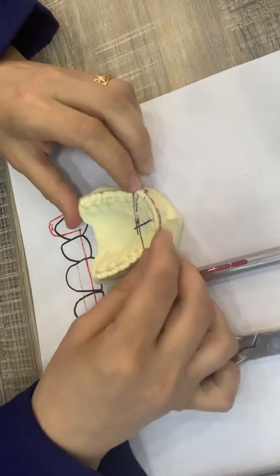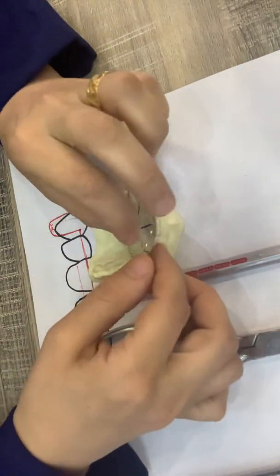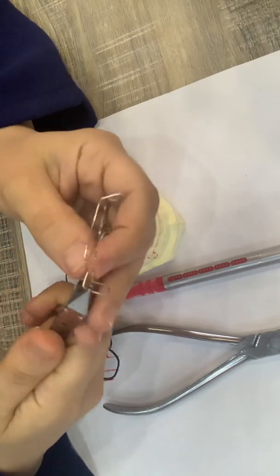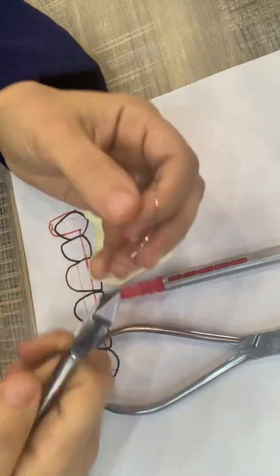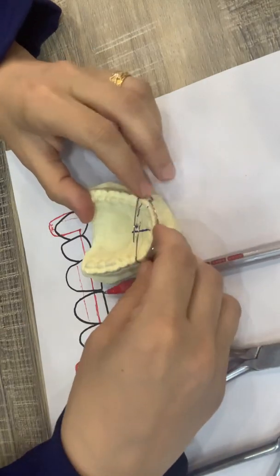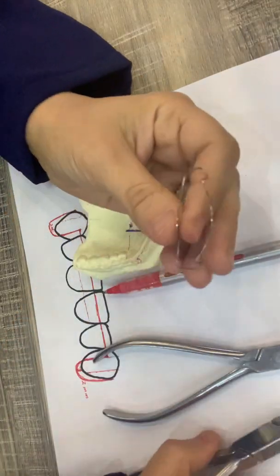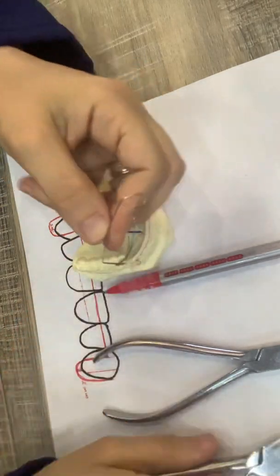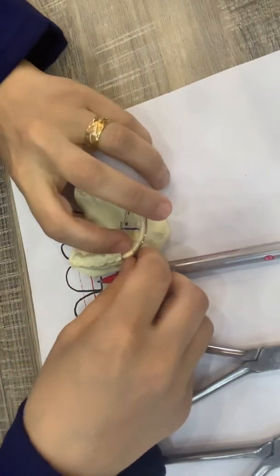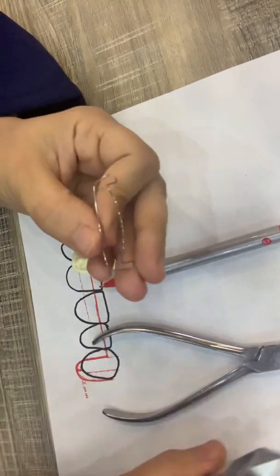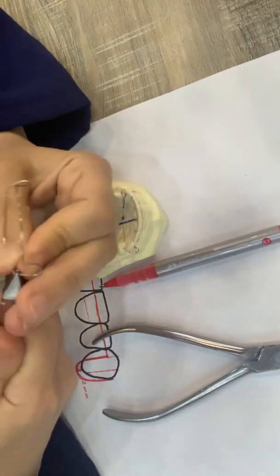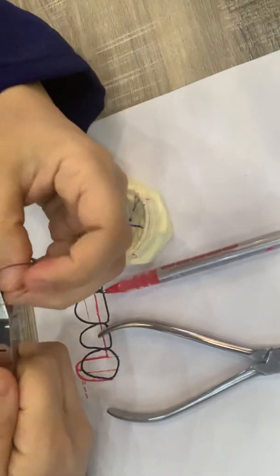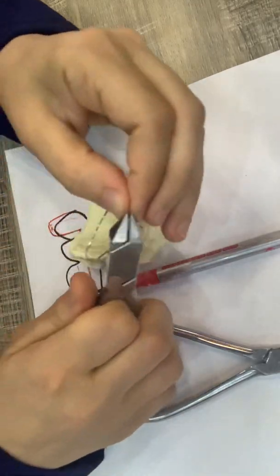Now we continue with the occlusal part. We do adaptation on the occlusal part, and adaptation for the retentive arm, and making the L shape.